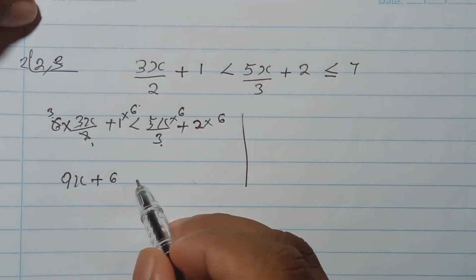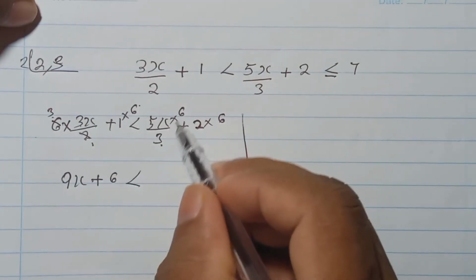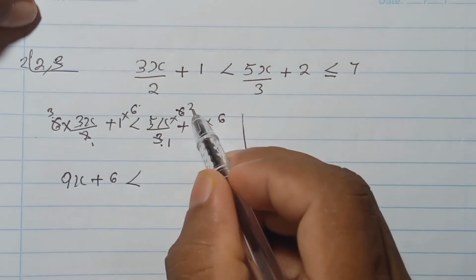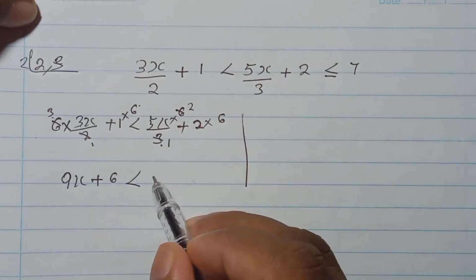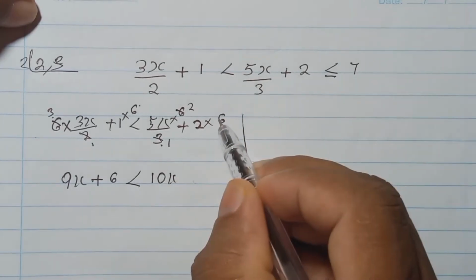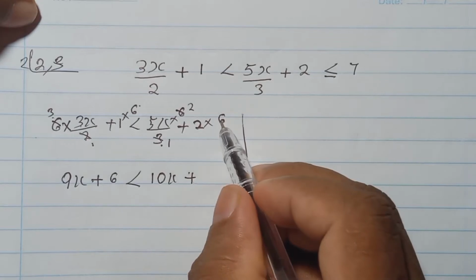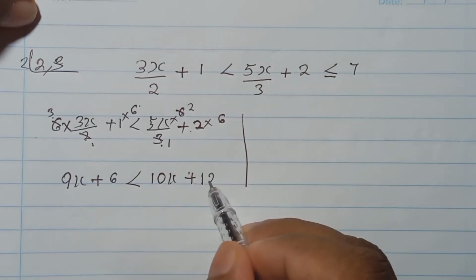Just 6. And then here again we can cut down. How many 3 are there in 3? 1. How many 3 are there in 6? It is 2. Then 2 into 5x, it will be 10x. And here 6 into 2, it will be plus 12. Plus 6 into plus 2, it will be plus 12.